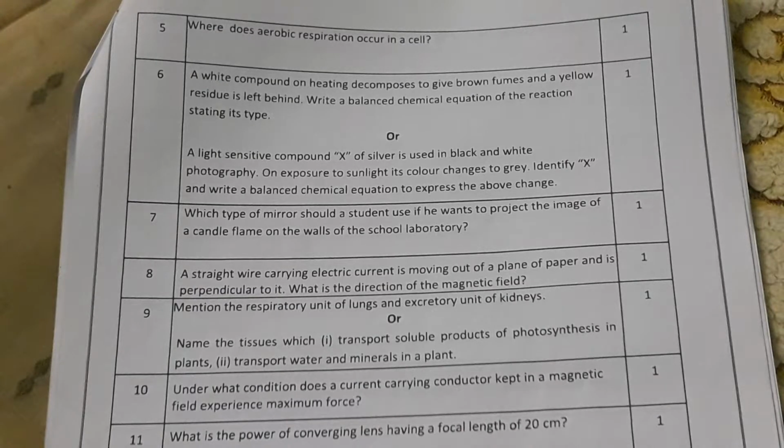Where does aerobic respiration occur in a cell? Sixth, a white compound on heating decomposes to give brown fumes and a yellow residue is left behind. Write a balanced chemical equation of the reaction stating its type.